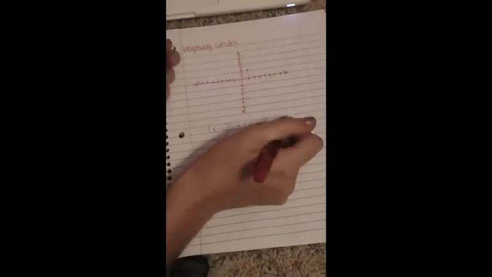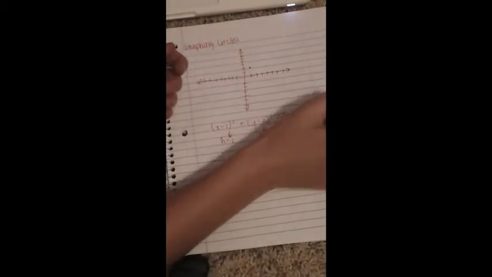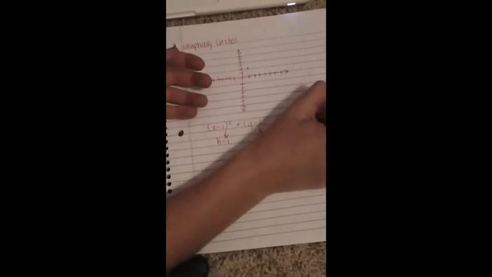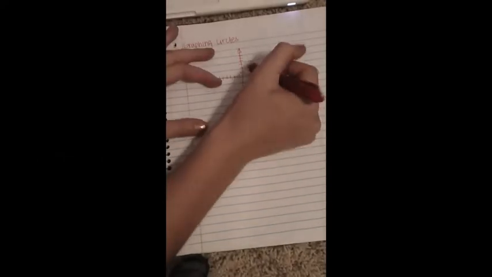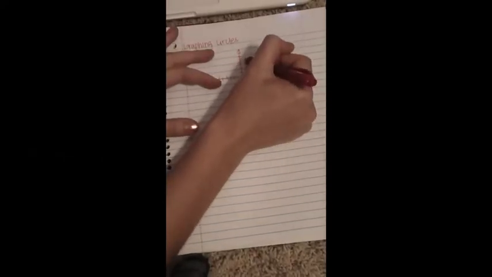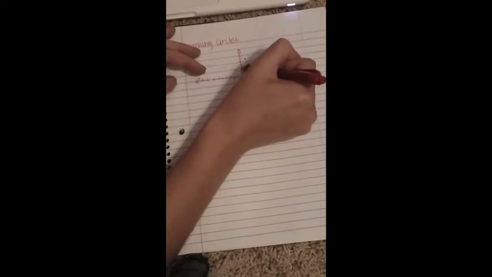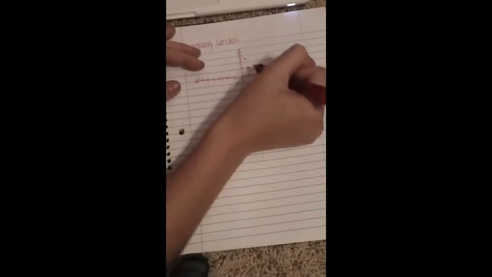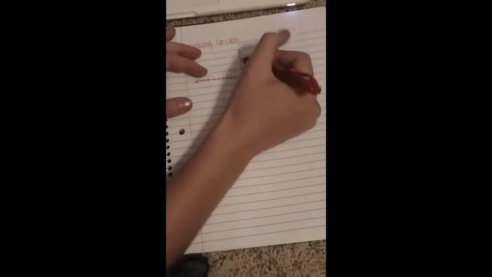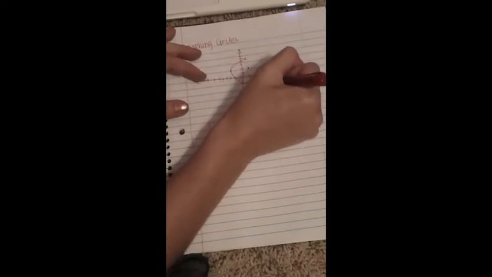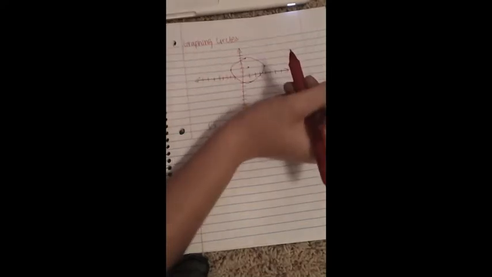So our radius is 9, and when you put that into squared values, it's 3 squared. So our radius is 3. So you go up 3, 1, 2, 3, left 3, 1, 2, 3, down 3, 1, 2, 3, and right 3, 1, 2, 3. And then you connect all the points, and you have your circle.